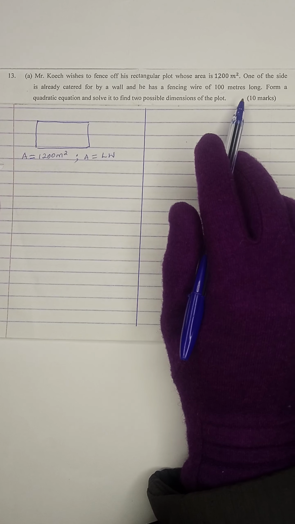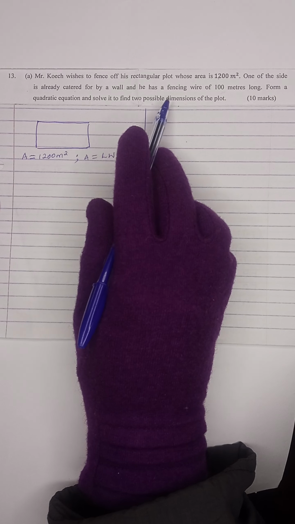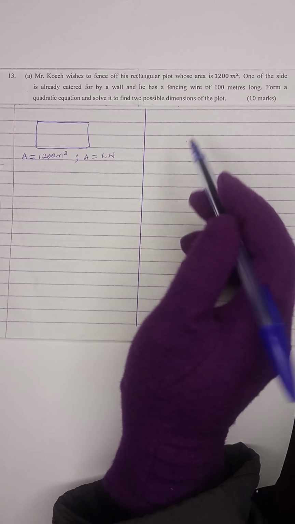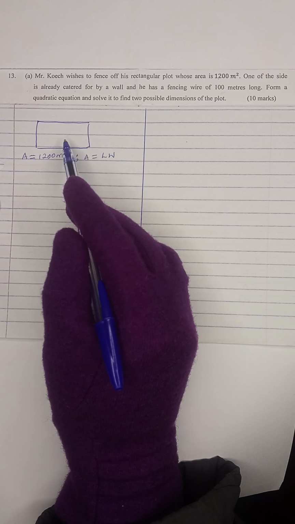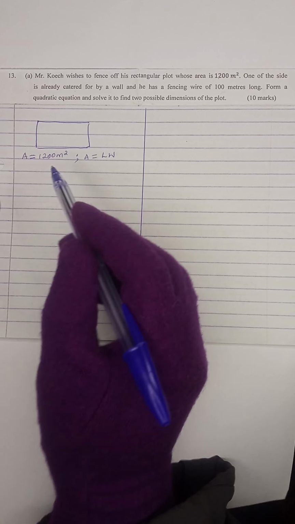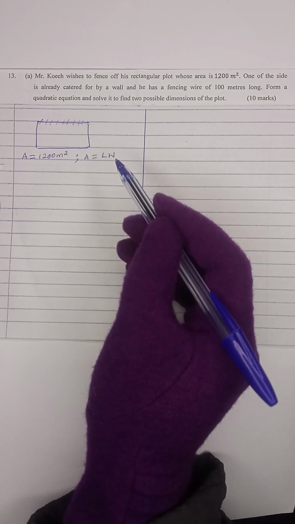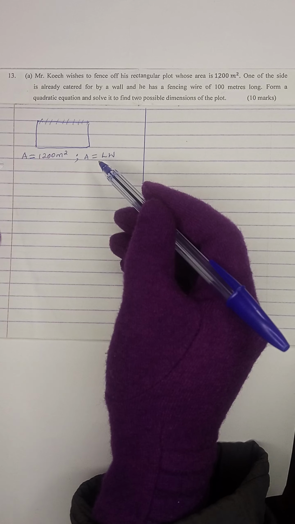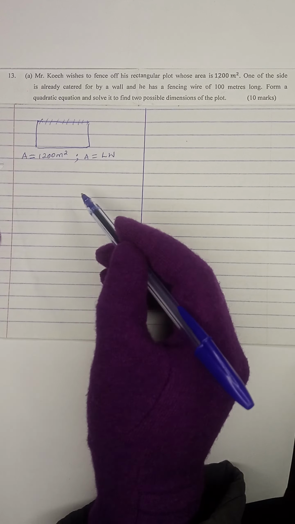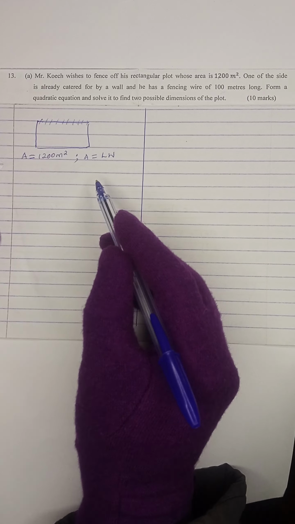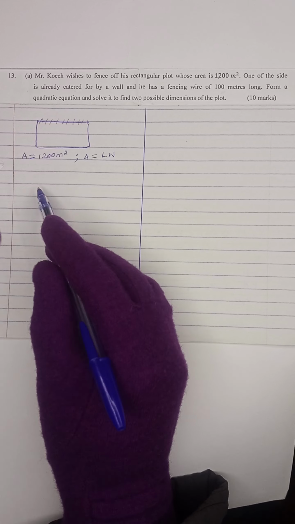And we are also told one of the sides is already catered for, even though he wants to fence it using 100 meters long. So we do not know whether it is the width that is catered for or it is the length. So our work is just to pick at random that one side has been fenced by a wall. Then in our calculation, we'll be able to tell which one is longer and which one is shorter. So we'll have the dimensions of the length and the width. So this 100 meters is now supposed to fence the three sides.